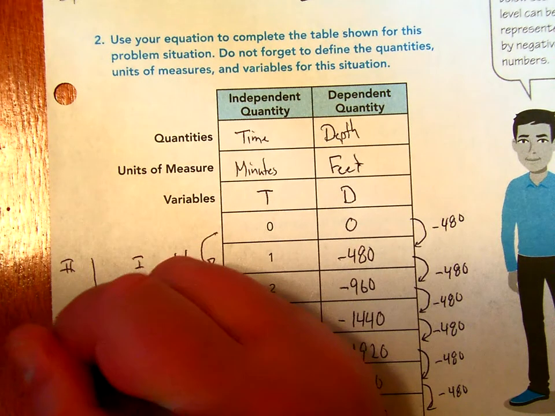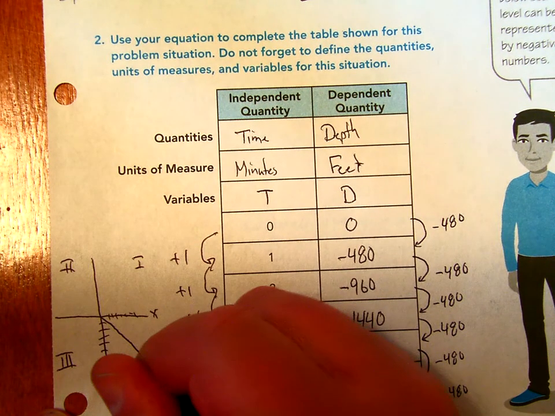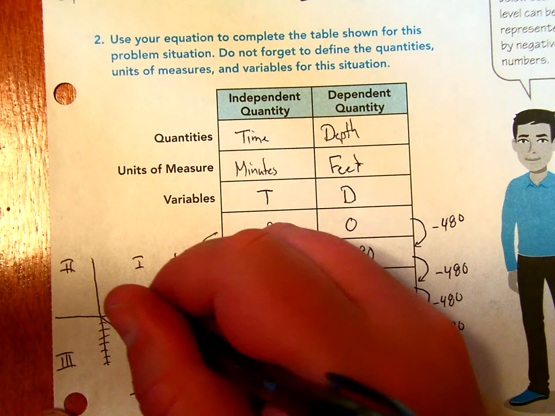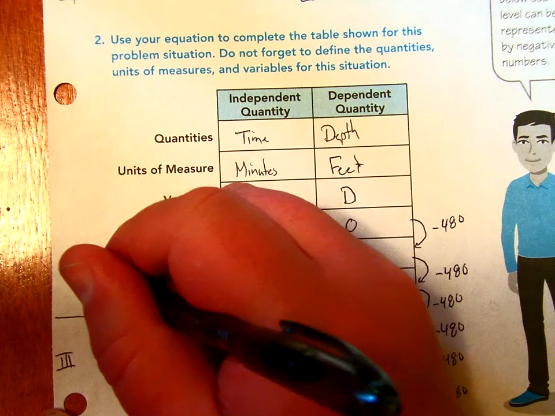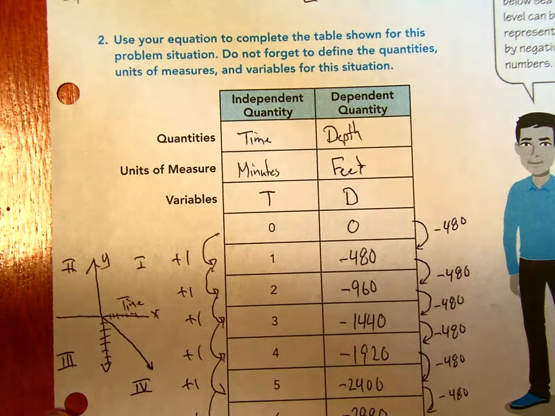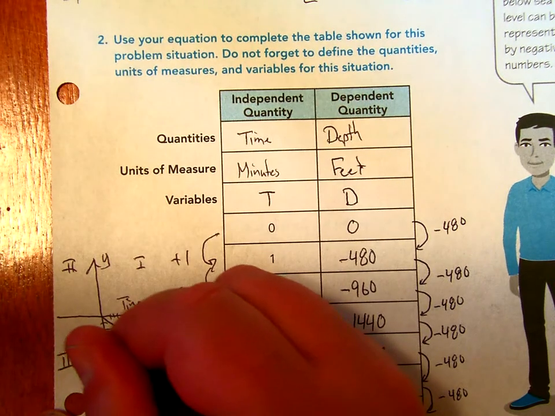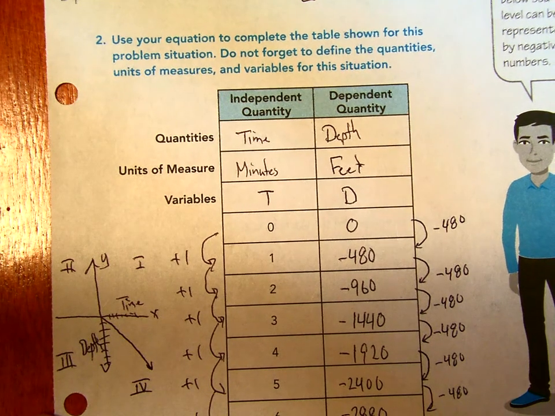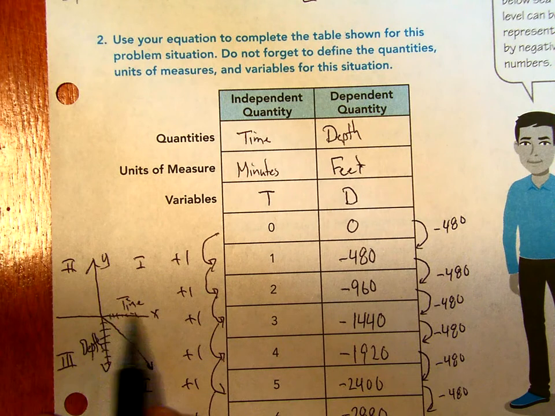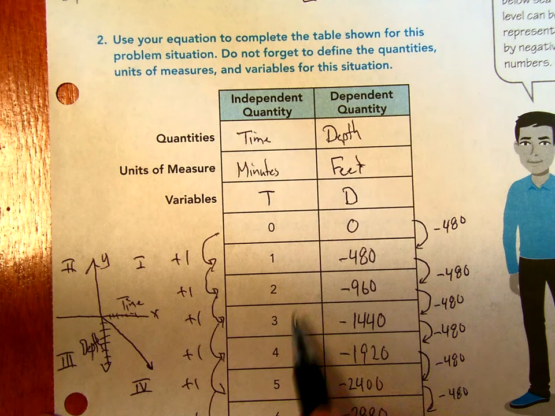That's our time as our x variable, and our depth is our y variable, or our dependent. We can choose a time, and whatever time we put in, we plug in that number, and the depth depends on it. We find the depth.